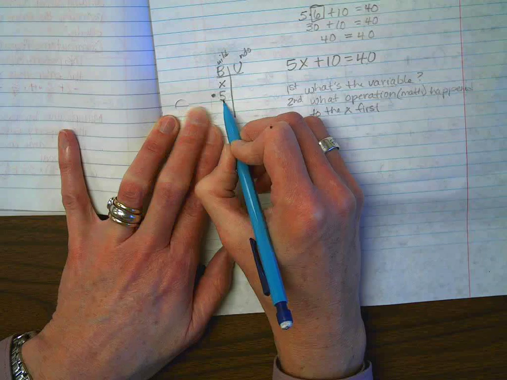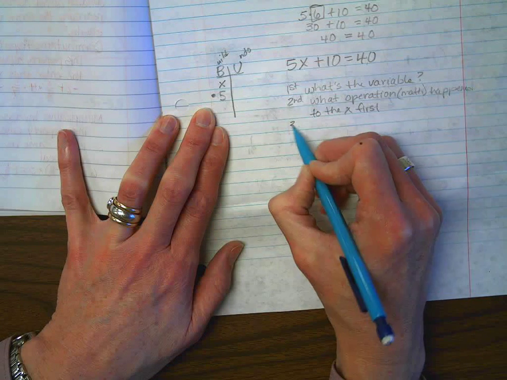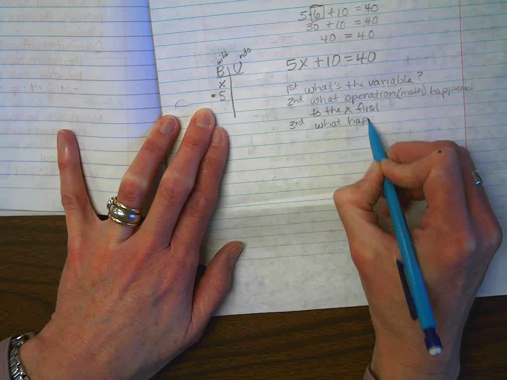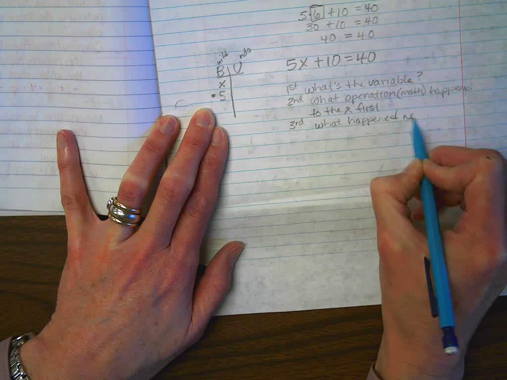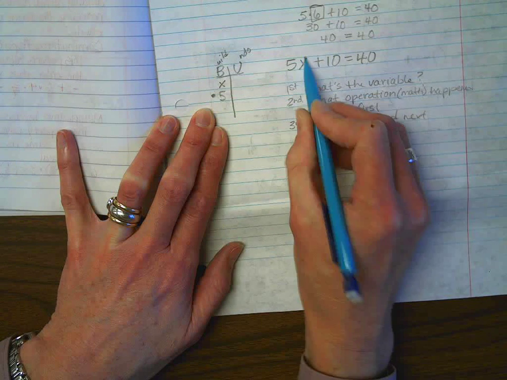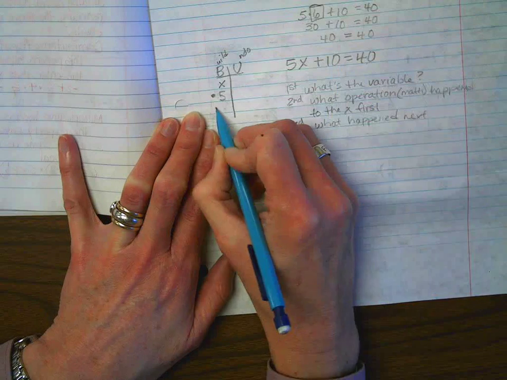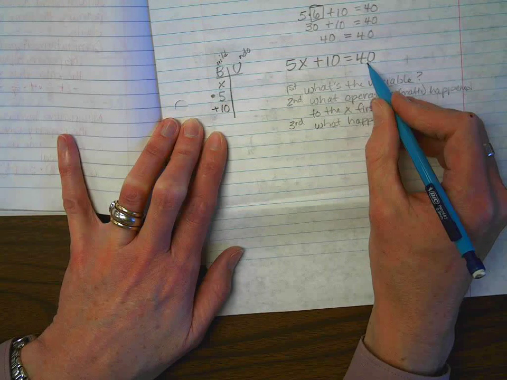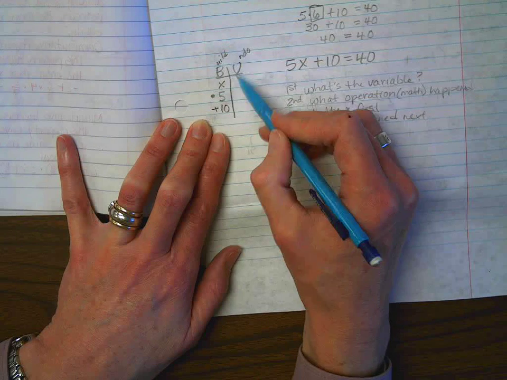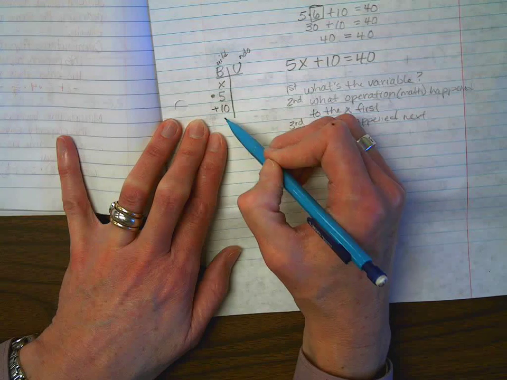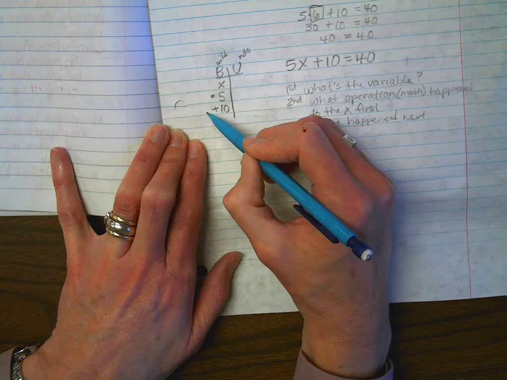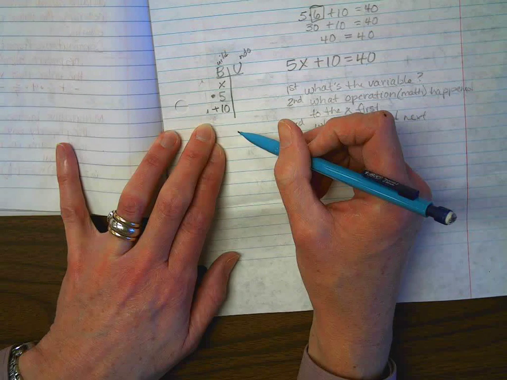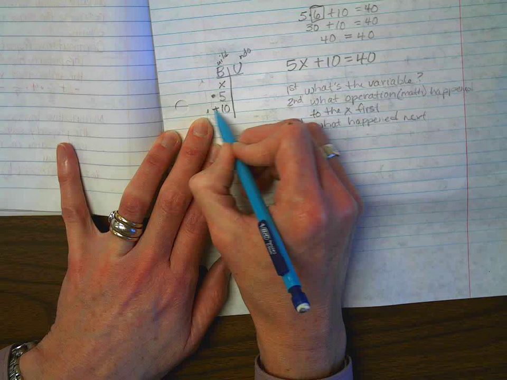So I had x, then I multiplied by 5, and then the third question is, what happened next? I have 5x. What happened to it last? We added 10. And then we're at 40, so we stop. So now to undo this, we have to work backwards. So we're starting here and we're going up, and we're going to do the opposite and go backwards.